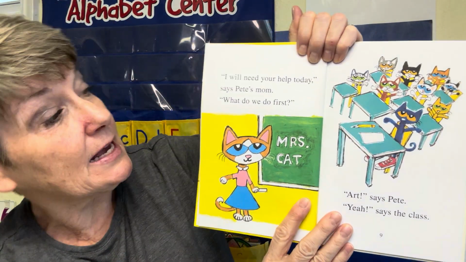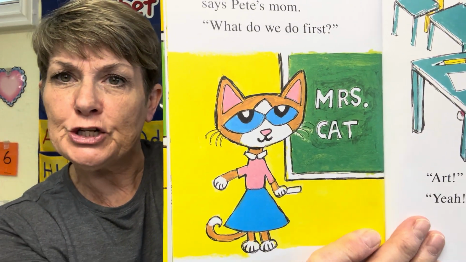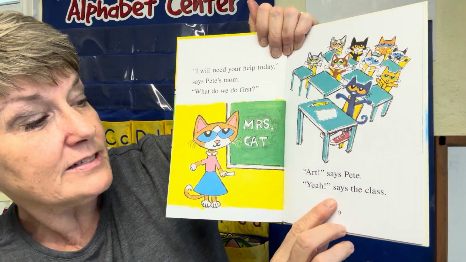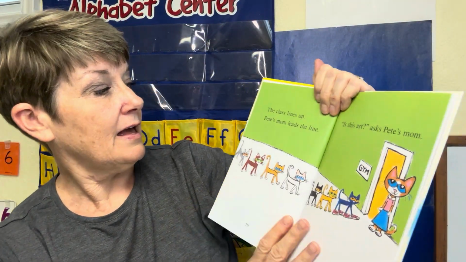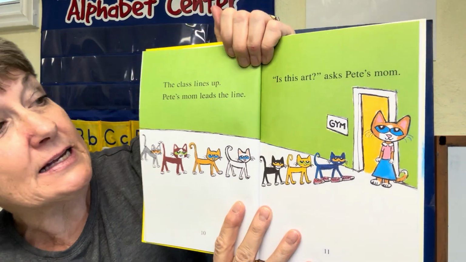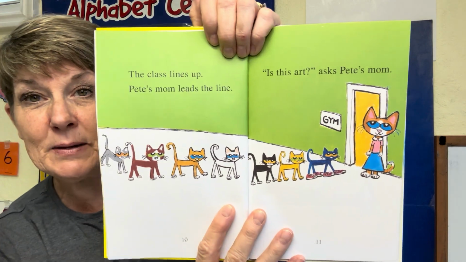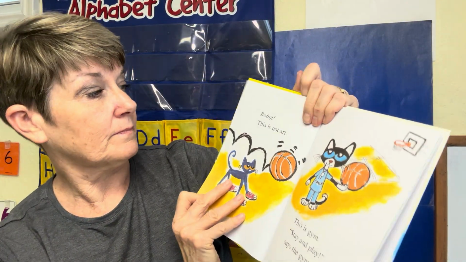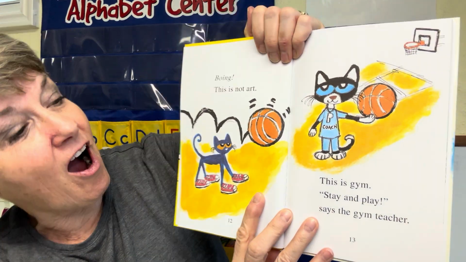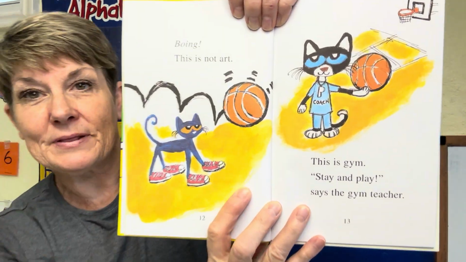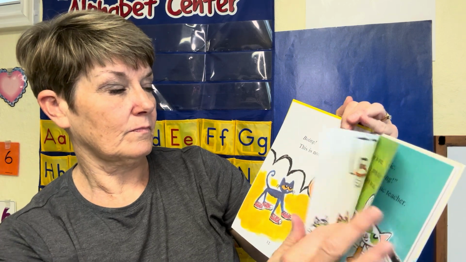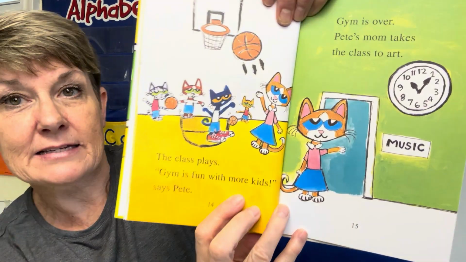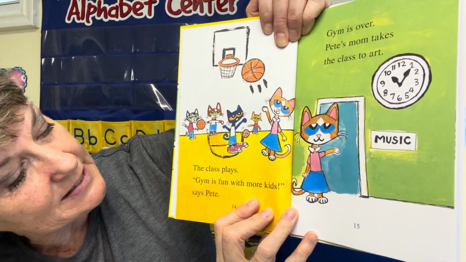"I need your help today," said Pete's mom. "What do we do first?" "Art," says Pete. "Yeah," says the class. The class lines up. Pete's mom leads the line. "Is this art?" asked Pete's mom. "Oh, this is not art. This is gym. Stay and play," says the gym teacher. Oh, there's another teacher that does gym. The class plays. "Gym is more fun with more kids," says Pete.